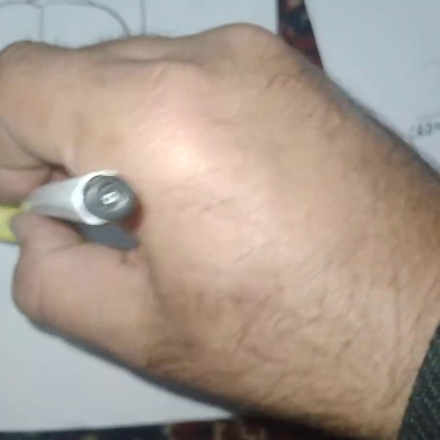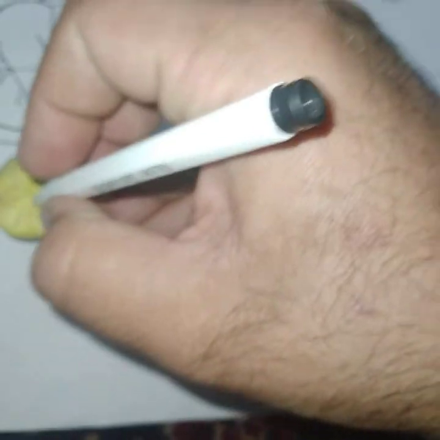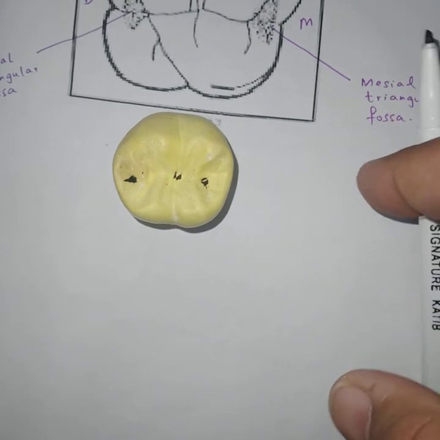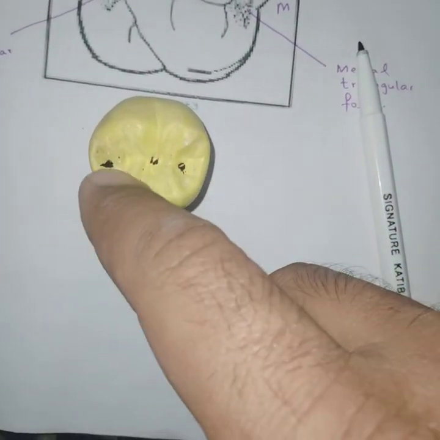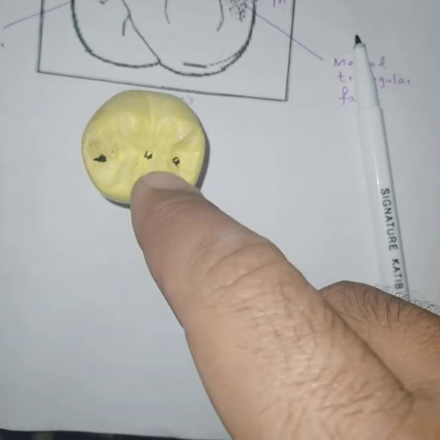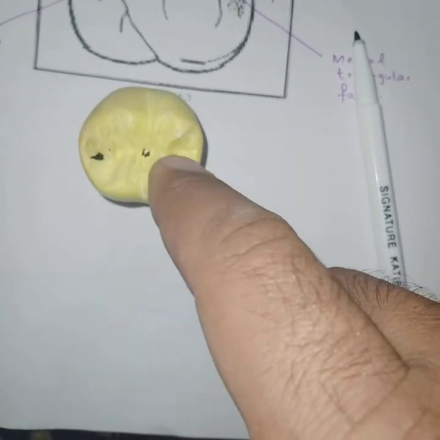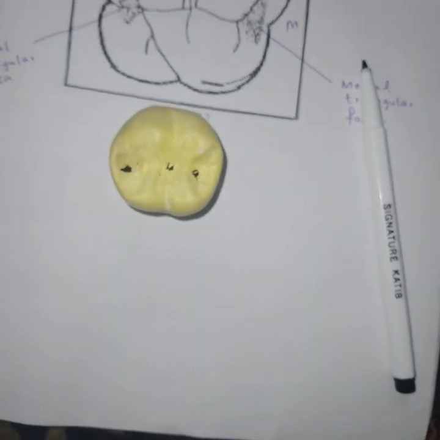Now coming to pit. A sharp pinpoint depression where the developmental grooves join or terminate is called pit.